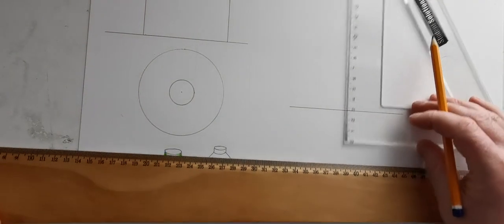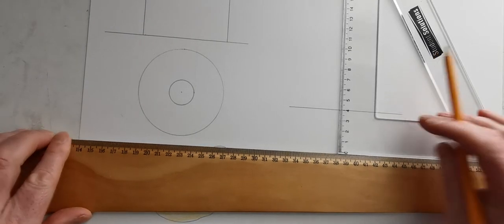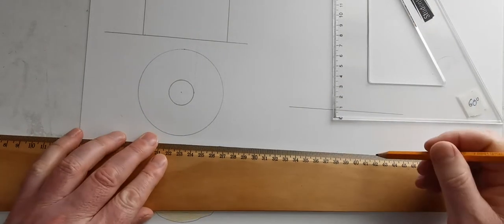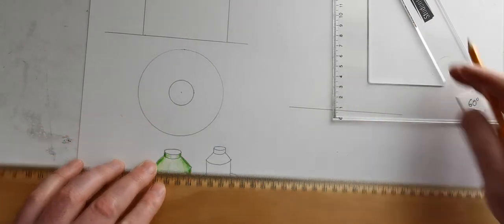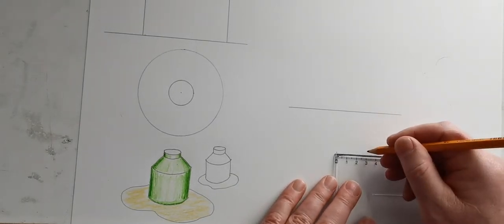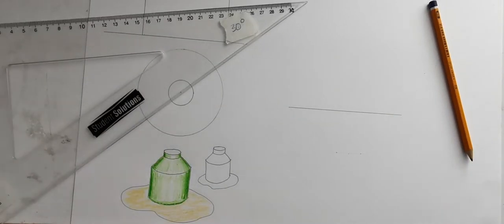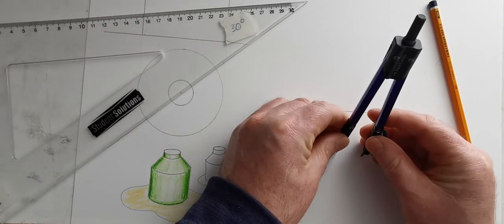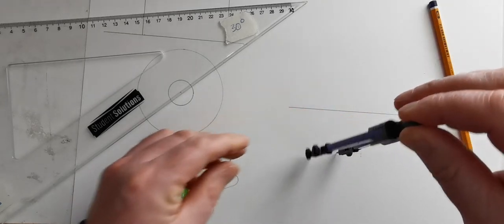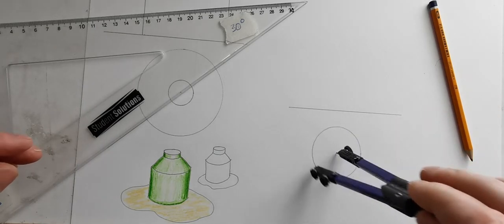So what I'm going to do there is come down around 40 and mark the center. That's going to be my center. And I want to mark radius 25. And I'm going to again draw the circles first, if you can. So there's my radius 25.